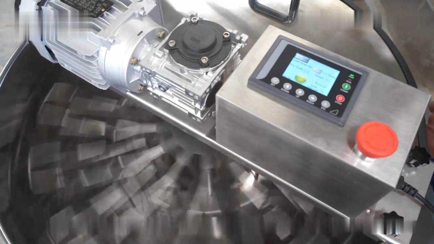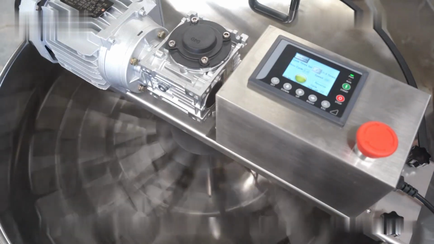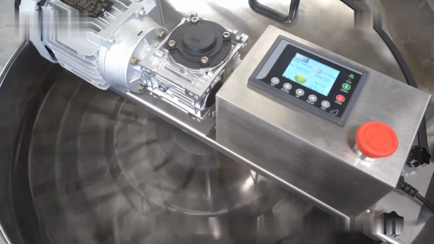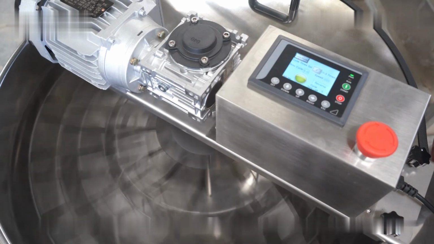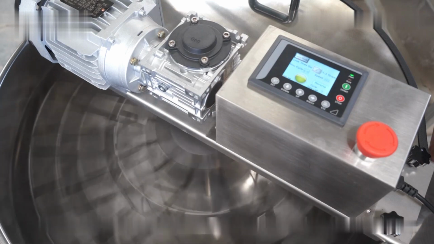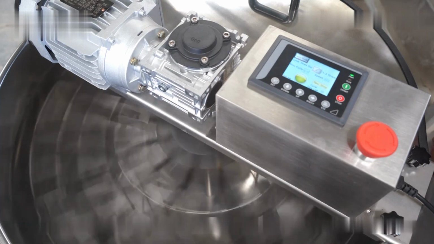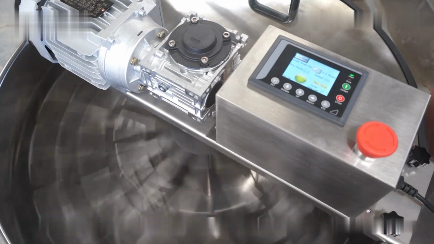Reverse rotation for the first time. Deceleration starts at the end of reverse rotation.